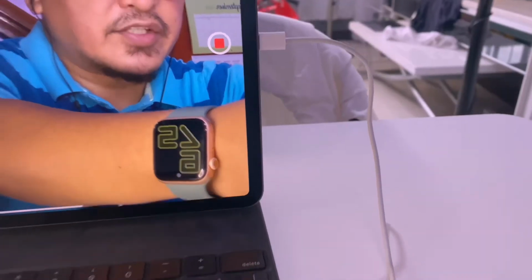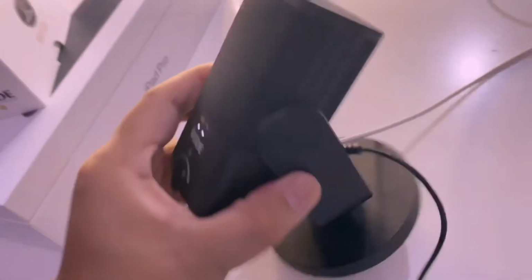What is so interesting, let me take a video of it, is how this USB-C plugs directly to the Rode. It's plug and play.